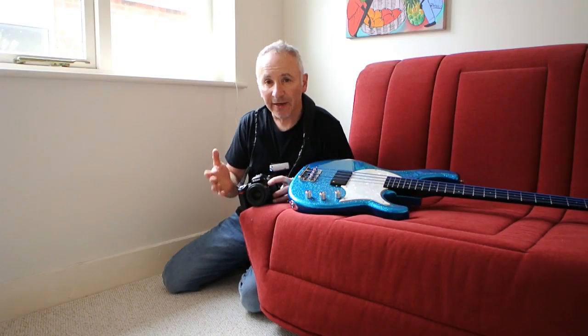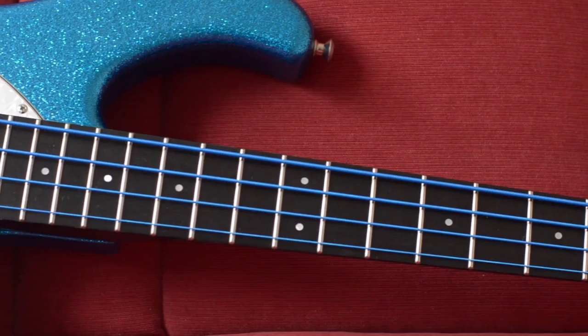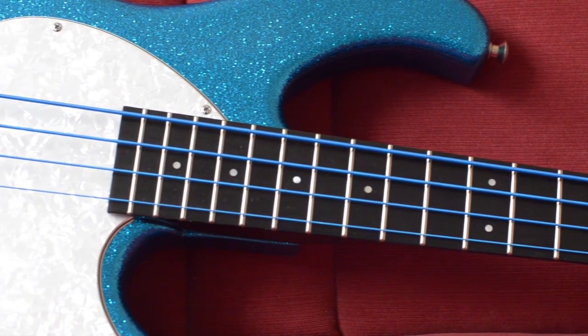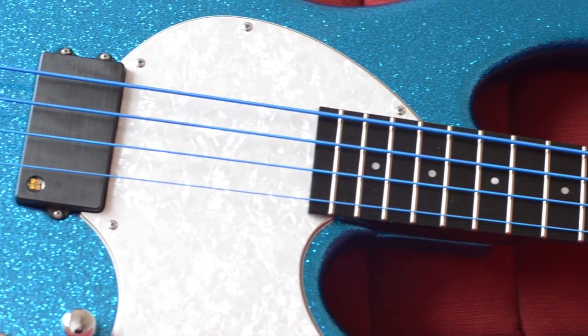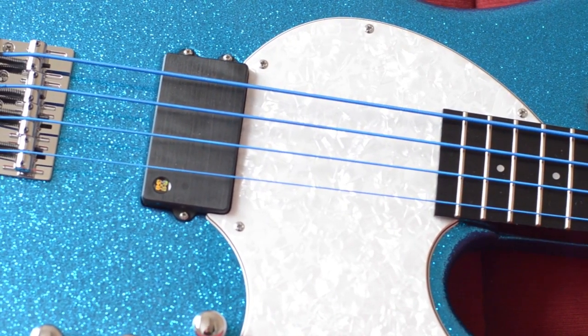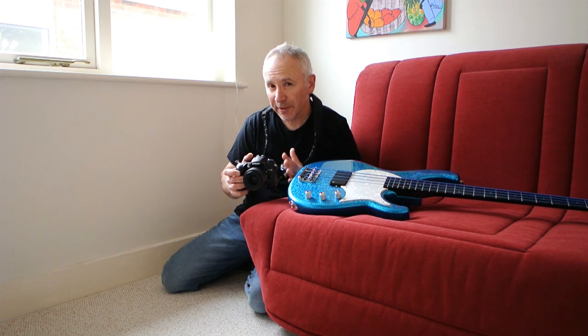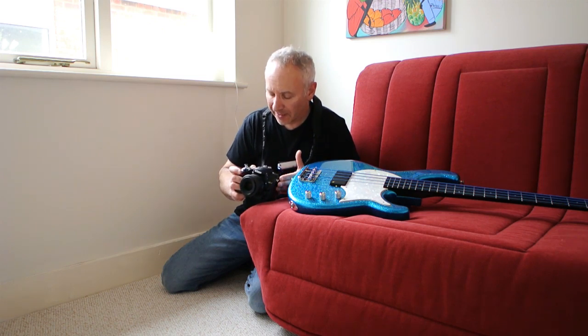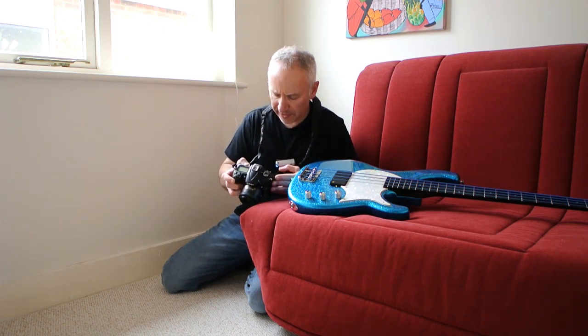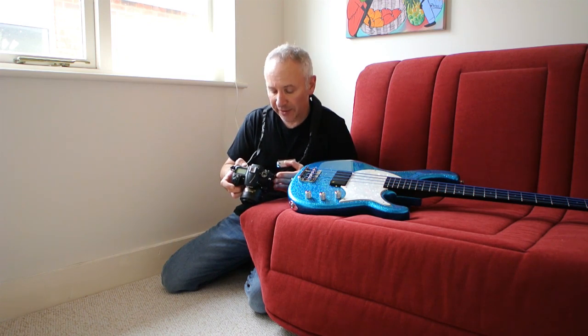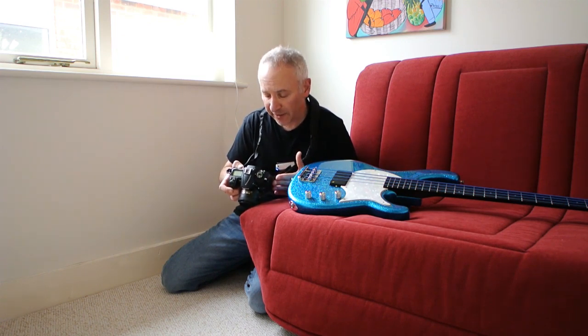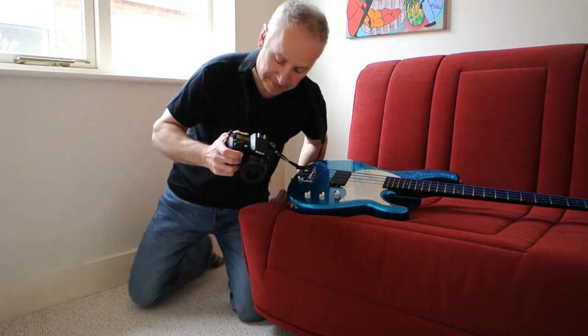To demonstrate how the ISO works in practice, I'm going to take a few photos of this beautiful graphite guitar here. Unfortunately, it doesn't belong to me, it belongs to a good friend of mine. So, to start off with, I'm going to put the camera in manual mode, and I've got the aperture set to 5.6, and the shutter speed is 1/60th of a second, and the ISO is 100. Let's see how this looks.